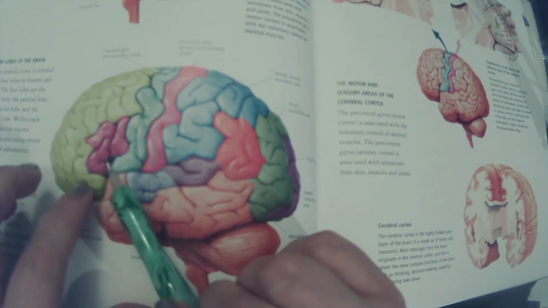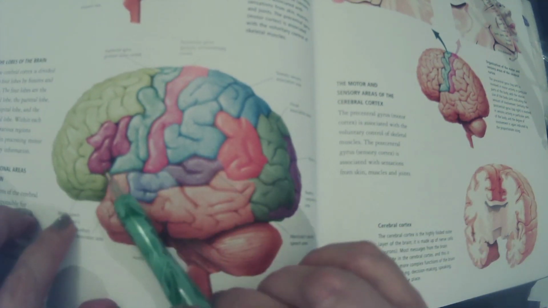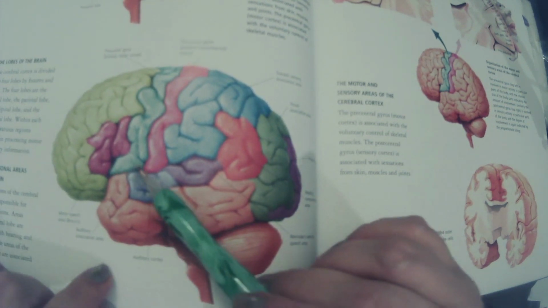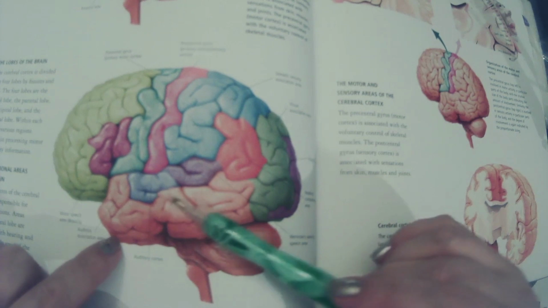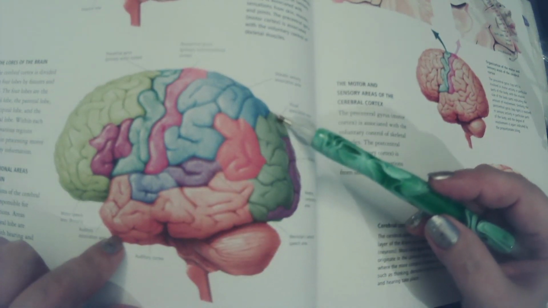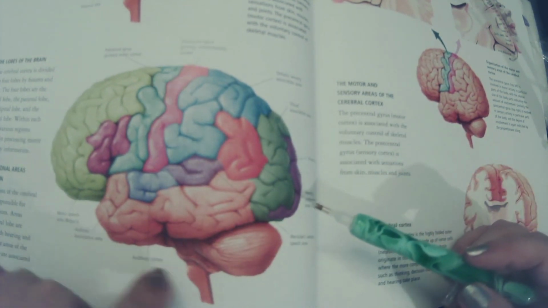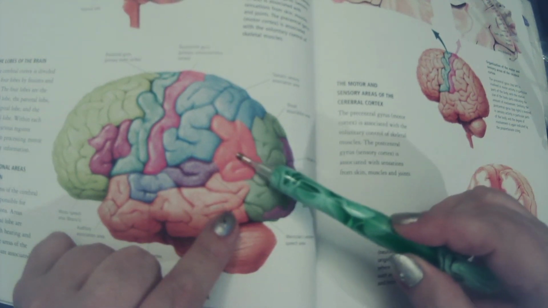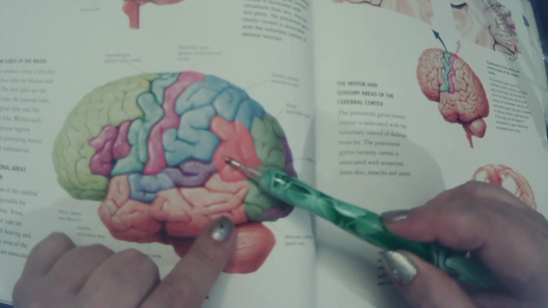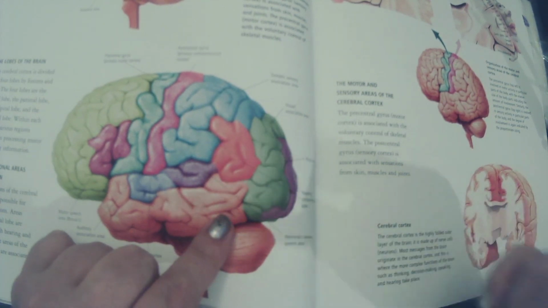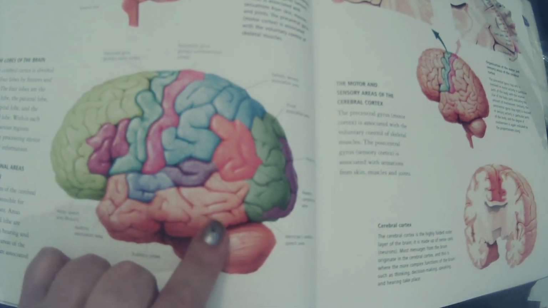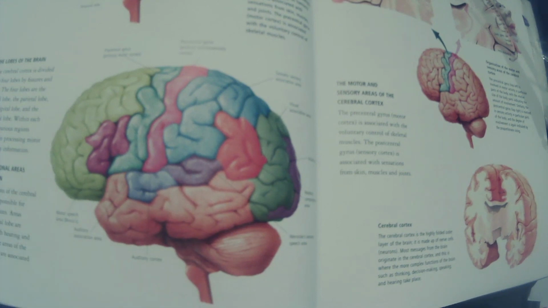Motor is walking, speech, of course, is speaking, also swallowing, stuff like that. Auditory is hearing, visual is your eyes. Okay, this red area here, which is part of your parietal lobe, you're going to have trouble with reading comprehension. Very interesting stuff from a nursing point of view.